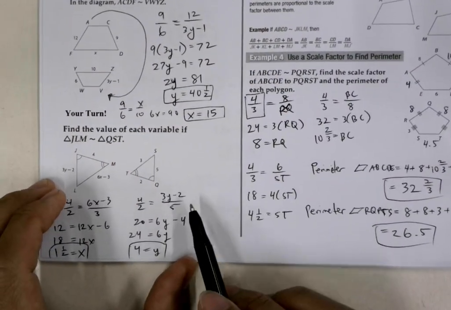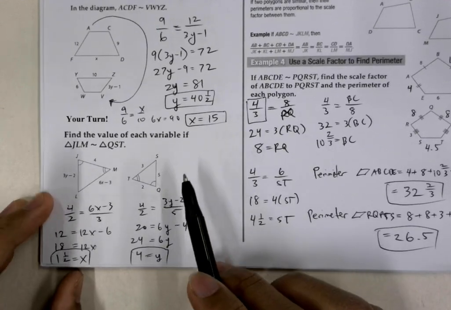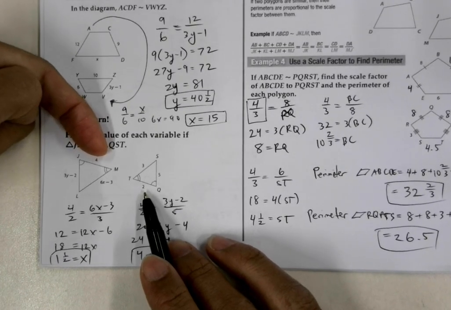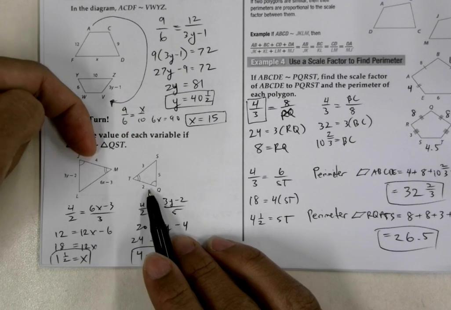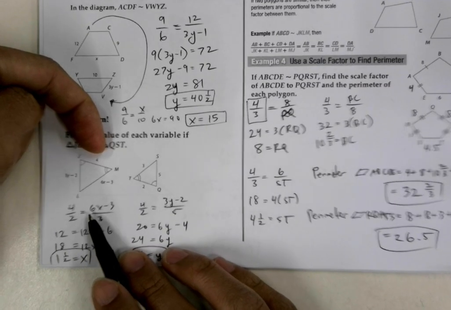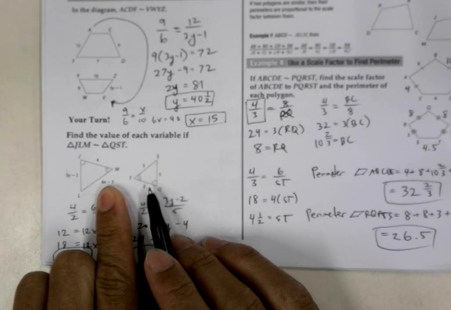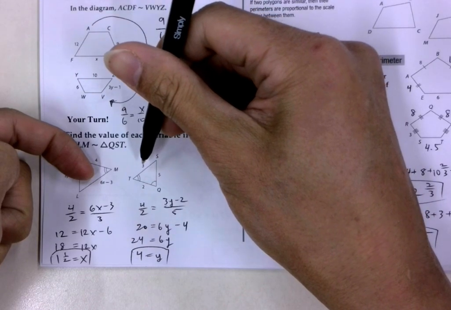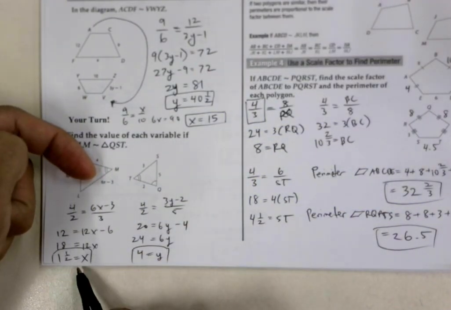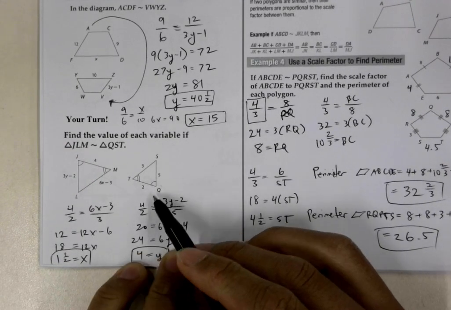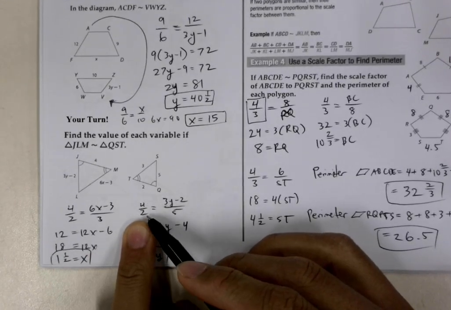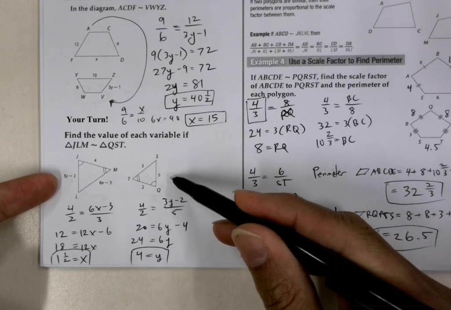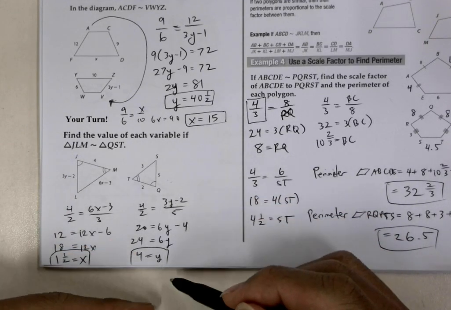And then down here, we need to find the value of the variable, so we need to create some ratios. So these two align, right? JM and QT. So we can make a ratio out of that and set it equal to 6x minus 3. And that one matches up with this side over here over 3. And then we solve for x, so we get 1.5. And then we do the same thing, but for y. So we're going to use the same ratio. We got 4 over 2 is equal to 3y minus 2 over 5, right? Because these two sides match up. And then we solve for y.